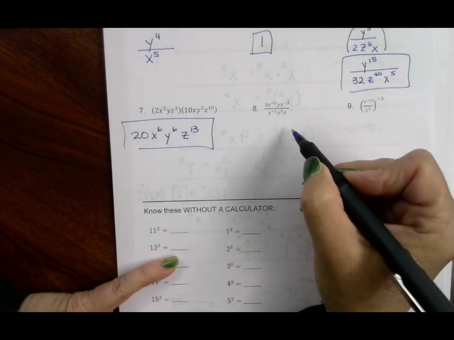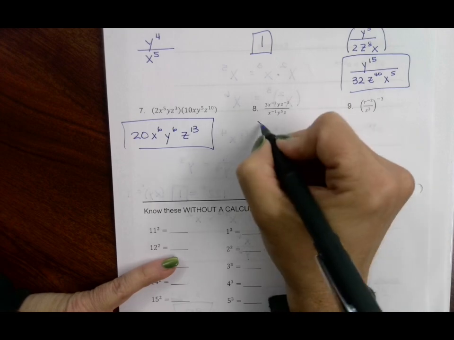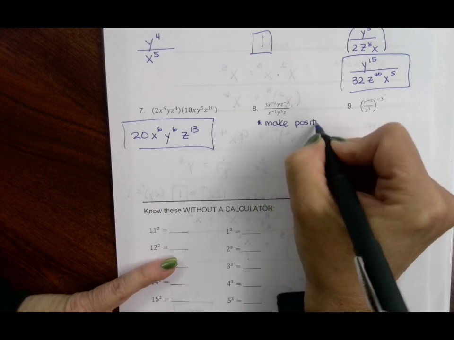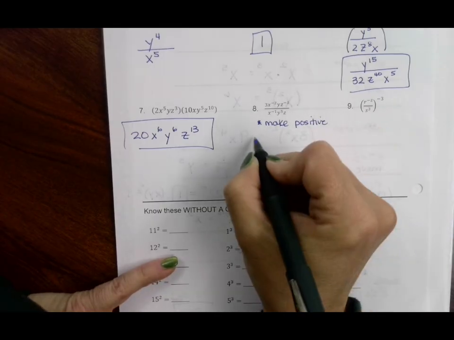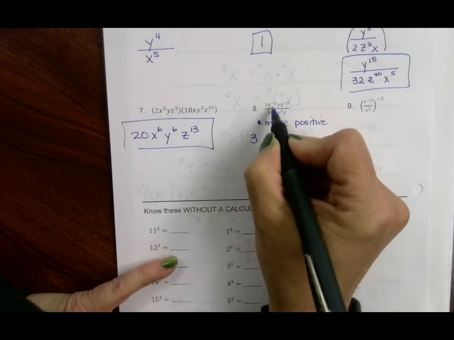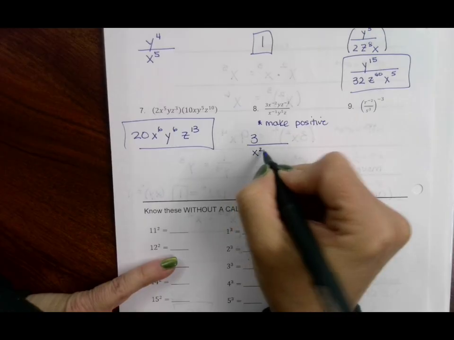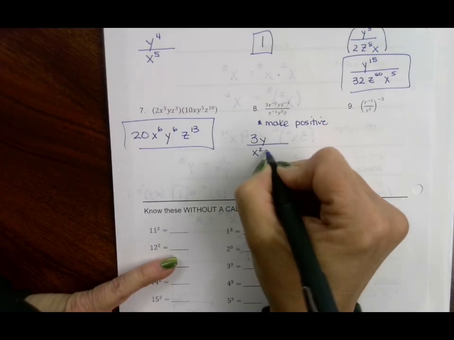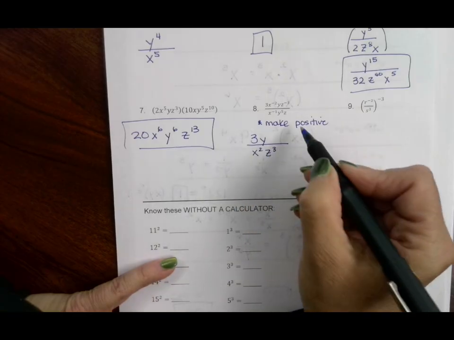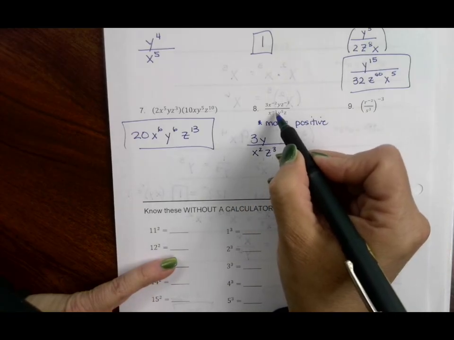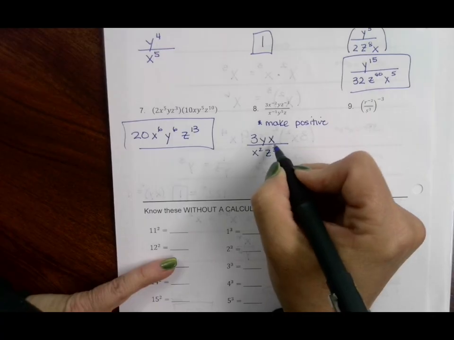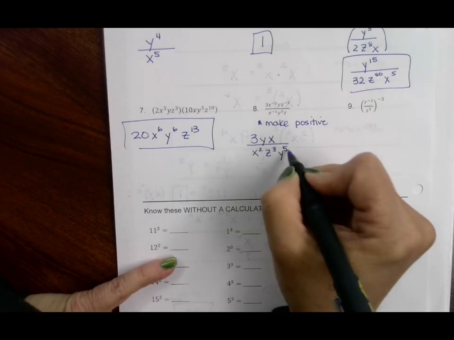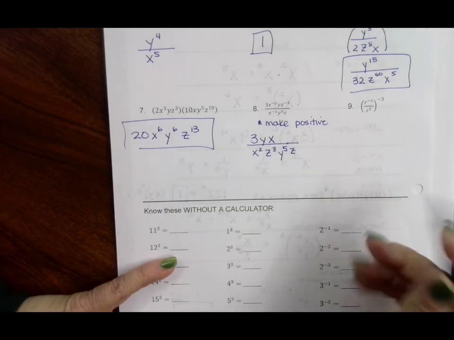Okay, so for number 8 here, I'm going to move everything around because the goal here is to make everything positive. So if I make everything positive, I'm going to have a 3. This x squared is going to move to the denominator. I have a y that stays positive, it's in the numerator, and I have a z that's negative, so it moves to the denominator. Okay, so now I'm going to go to the denominator. X to the negative 1, so to make it positive, it moves to the numerator. Y to the 5th is going to stay in the denominator, and z is going to stay in the denominator.